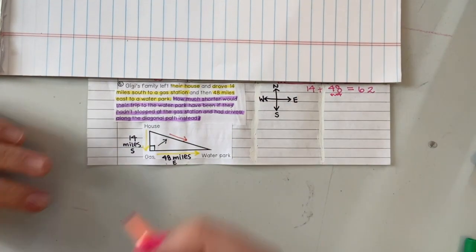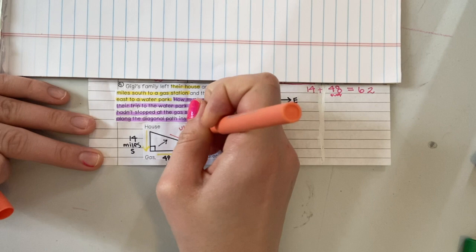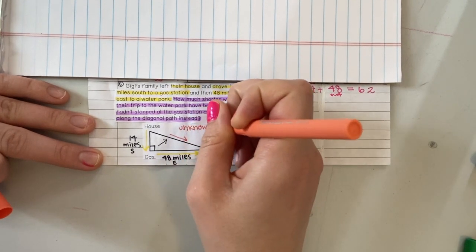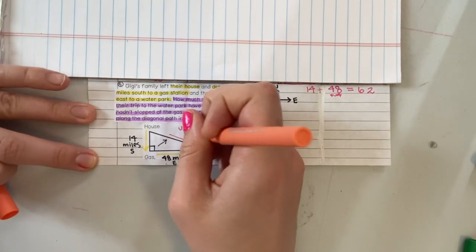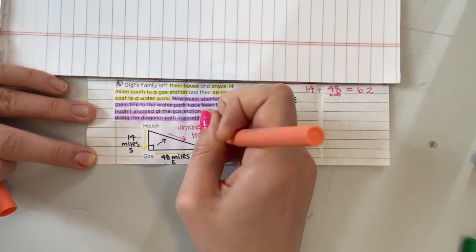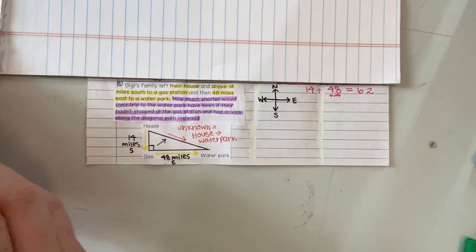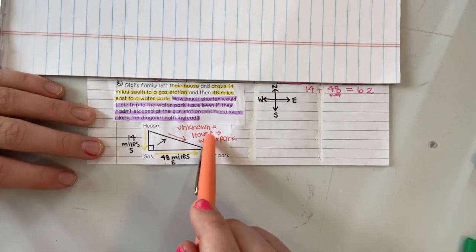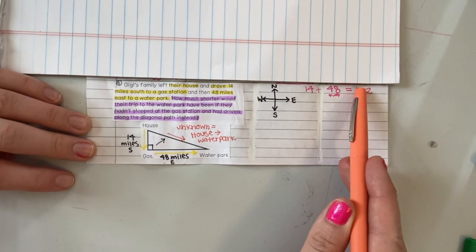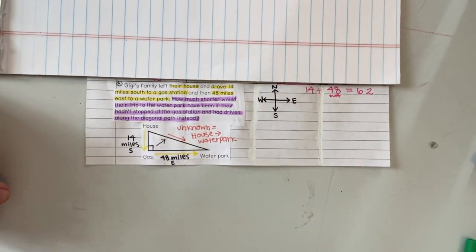My first thing that is unknown is the distance from house to water park. But that's not what the question is asking. They're asking how much shorter this number is than the original 62 miles. So we have a couple of steps we need to follow.